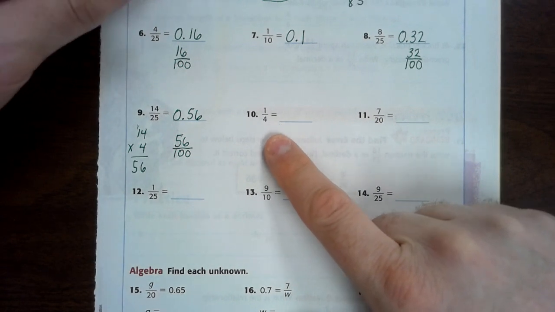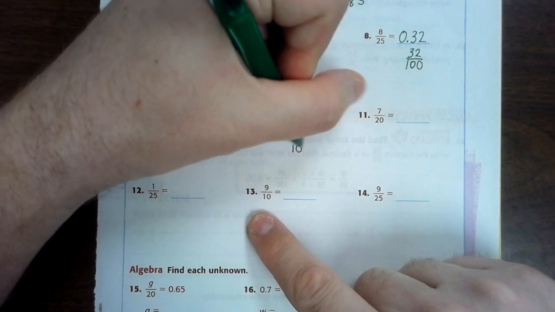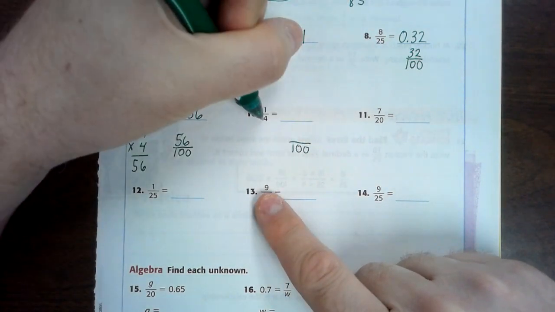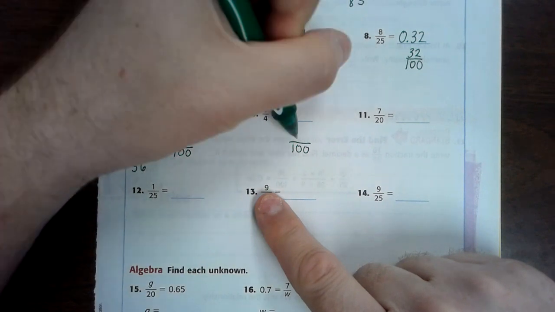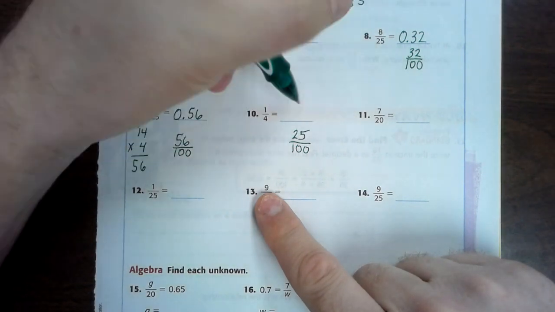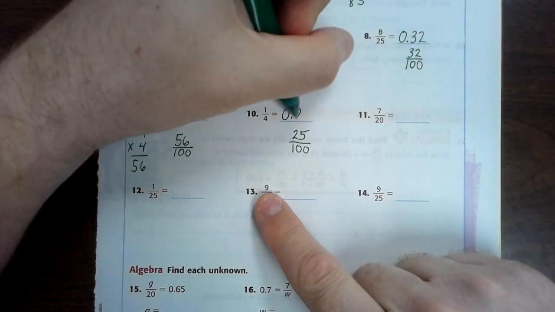1/4. Okay, well, 4 doesn't go into 10 evenly, right? So that means we have to use 100. And 100, 4 times what equals 100, which is 25. So 1 times 25 is 25. So again, we write 0 decimal, and then we write 25.